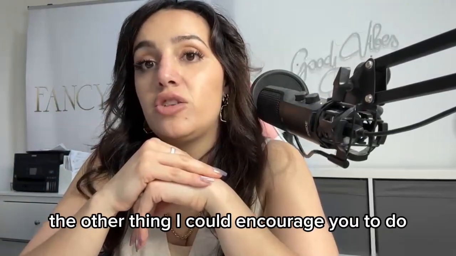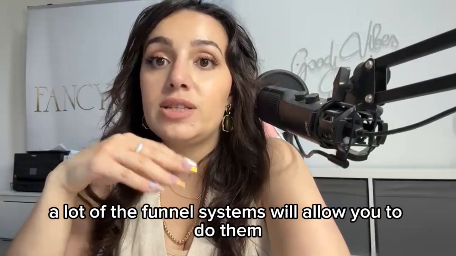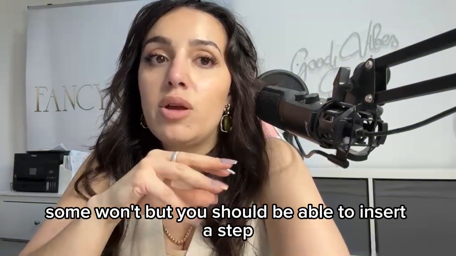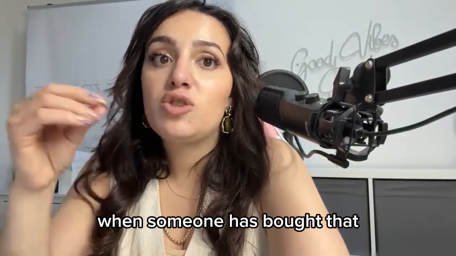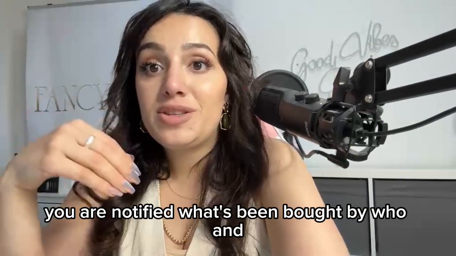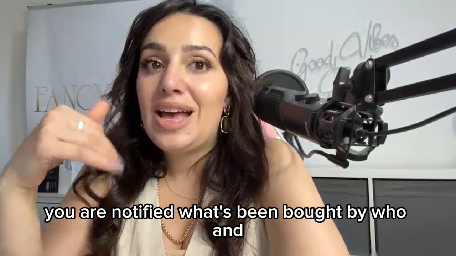The other thing I could encourage you to do is to add an internal notification. Again, a lot of the funnel systems will allow you to do it, some won't, but you should be able to insert a step inside the automation that when someone has bought, that you are notified what's been bought, by who, and well done.